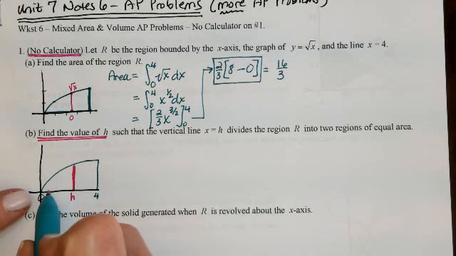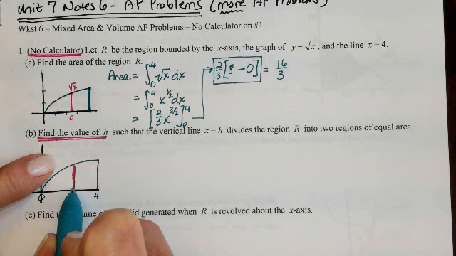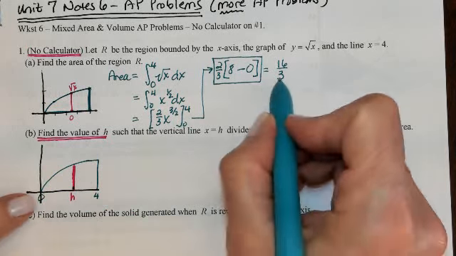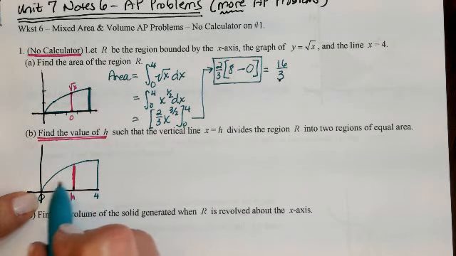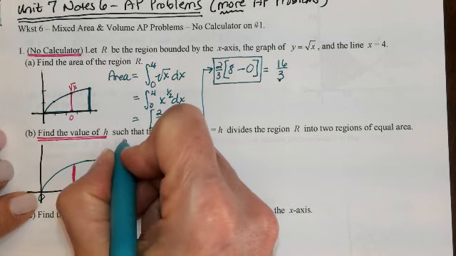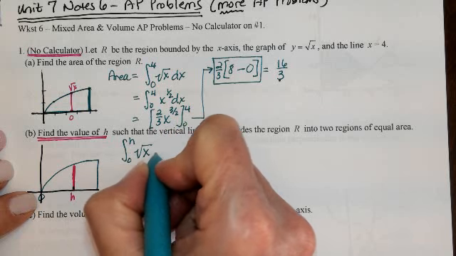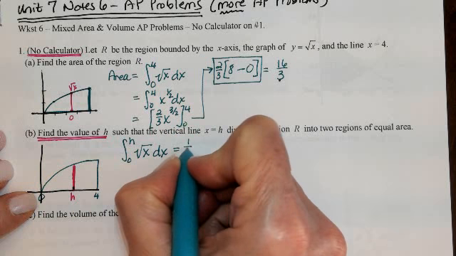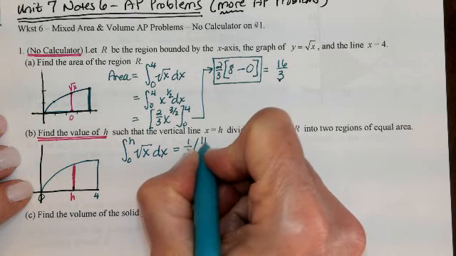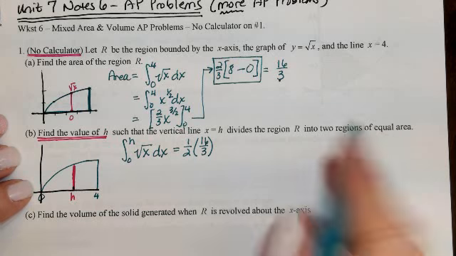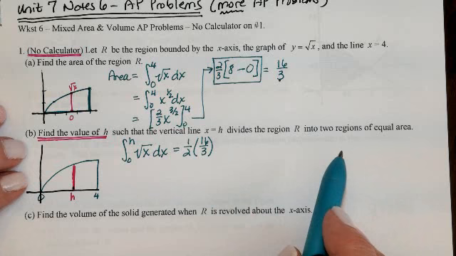So that tells me that the integral from 0 to h of the square root of x should be half of 16/3, right? If h is dividing this region into two regions of equal area. So the integral from 0 to h of my square root of x dx should be half of the entire area, which we just now found to be 16/3. And we need to solve this equation for h.